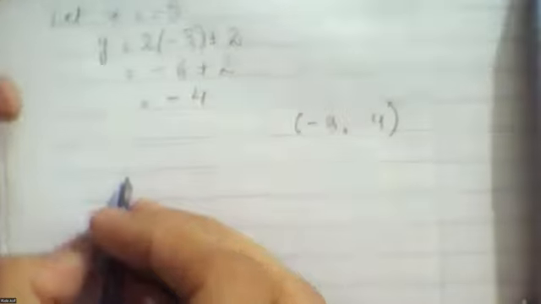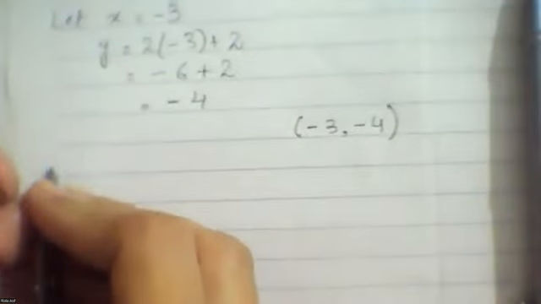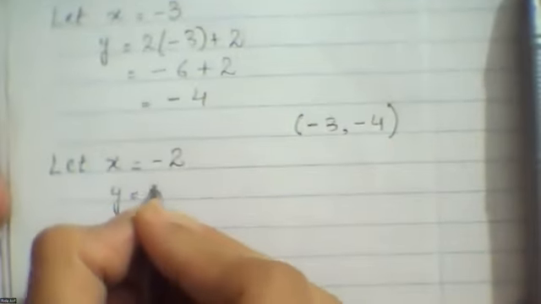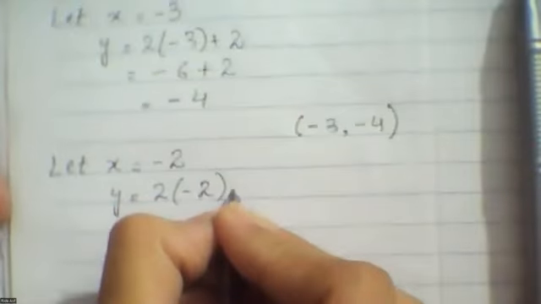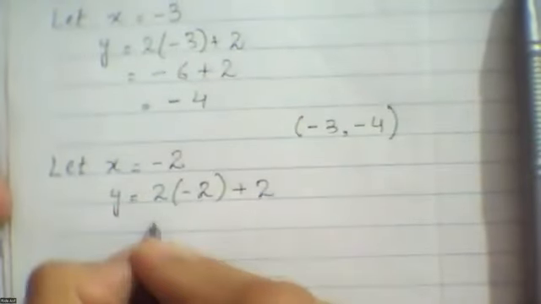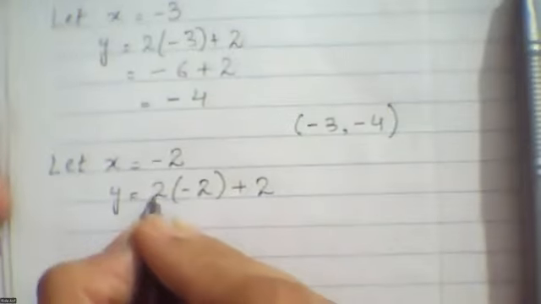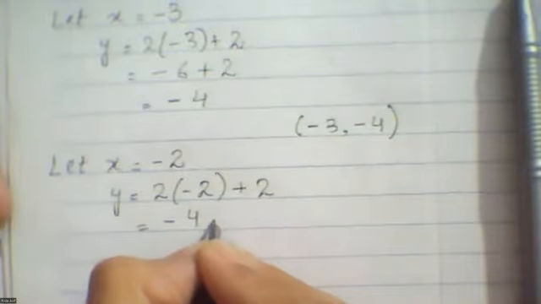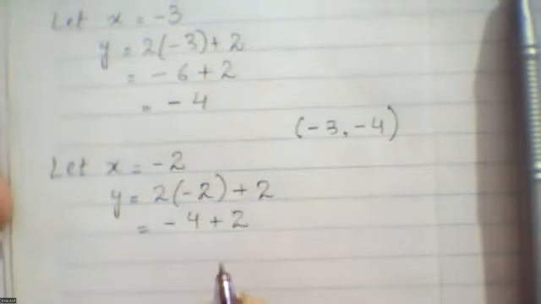So let's take another value of x. Let x equal, for example, -2, right? You can take any value. Plus 2, right? Plus -2 into 2 is -4, plus 2.